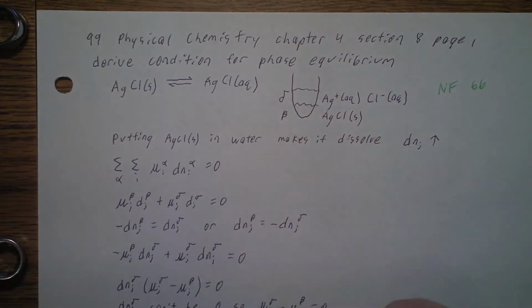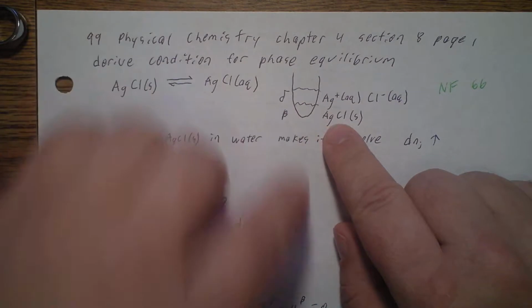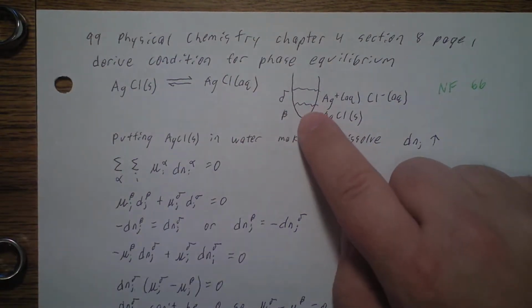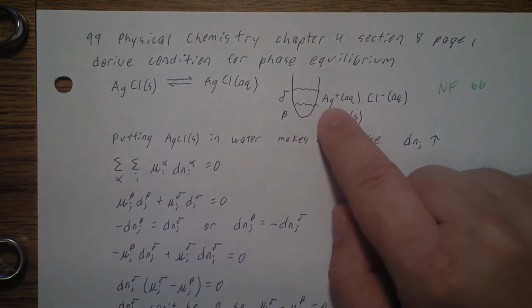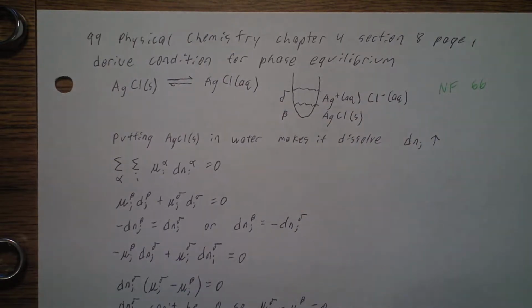So here's our test tube. We have two phases. We'll call one delta and one beta. So at the bottom we have the solid silver chloride, and then up here we have the aqueous solution with the silver plus ions and the Cl minus ions.